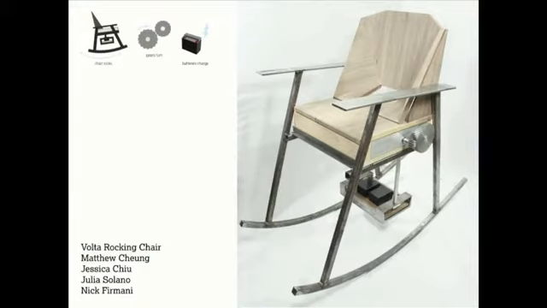Here's maybe a little more whimsical project. This is a rocking chair that generates power to charge your phone while you're rocking. What I like about this project is once again this intersection of different disciplines that all find expression in the final outcome. Someone learned welding to make a frame that could actually support a person.